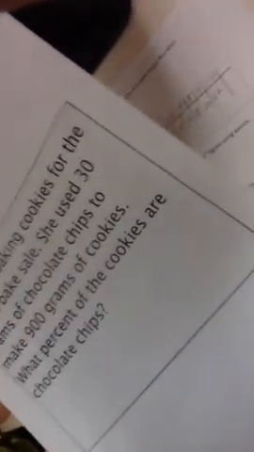So then we have the fourth one, which was: Susie was baking cookies for the school bake sale. She used 30 grams of chocolate chips to make 900 grams of cookies. What percent of cookies are chocolate chips? So then what we have to do is get 30 grams of chocolate chips, which equals to 900 grams of cookies.